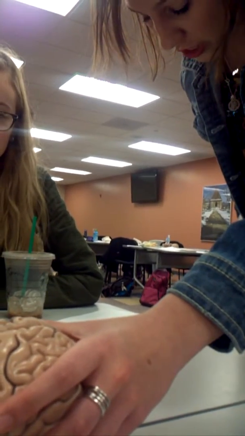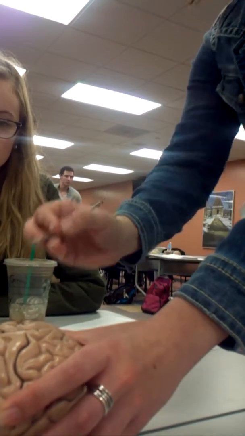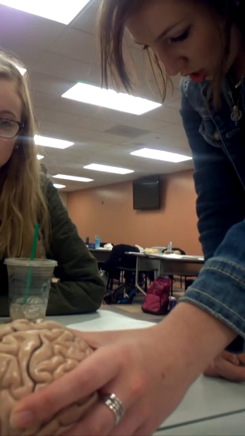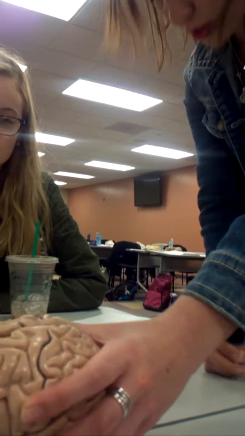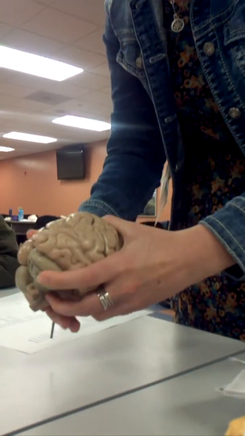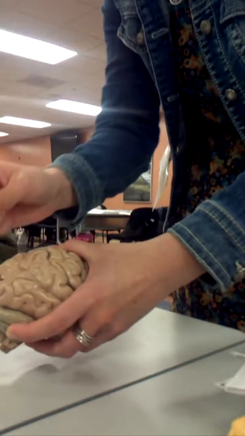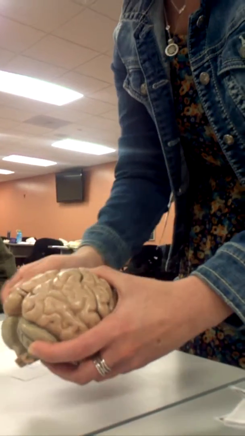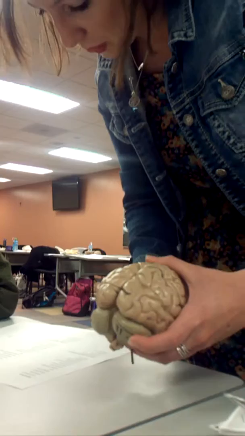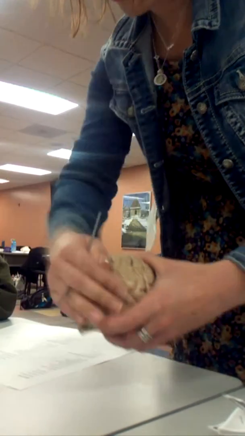Precentral gyrus, we did precentral, so postcentral is just right there. Parieto-occipital sulcus. That one's a little harder to see, but it's going to be, in general, kind of separating the parietal lobe from the occipital. Okay? Occipital lobe, obviously in the back.